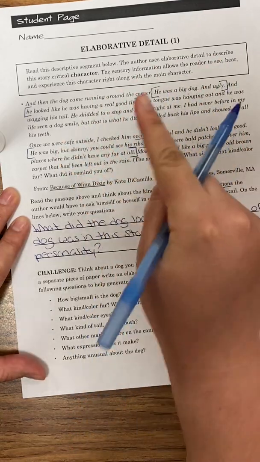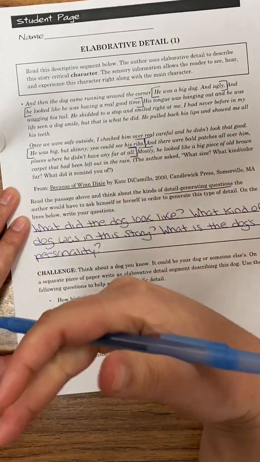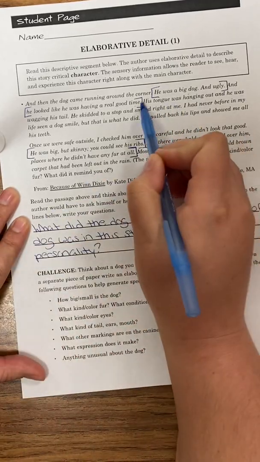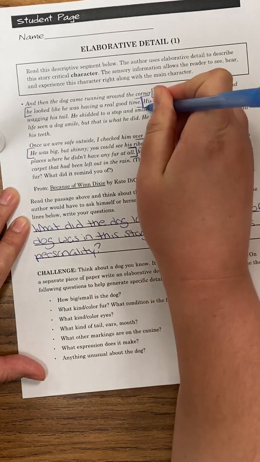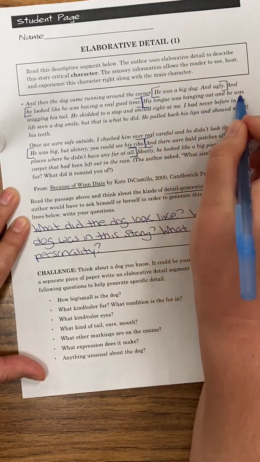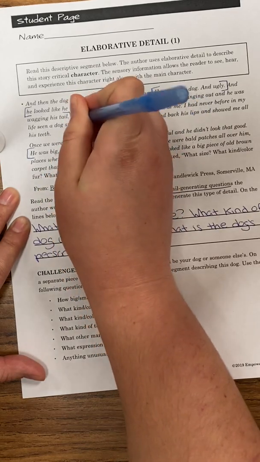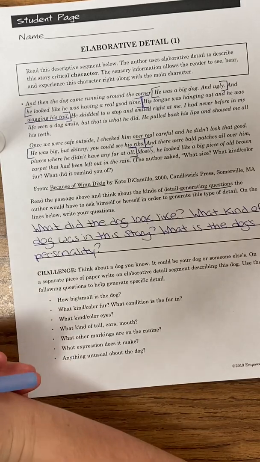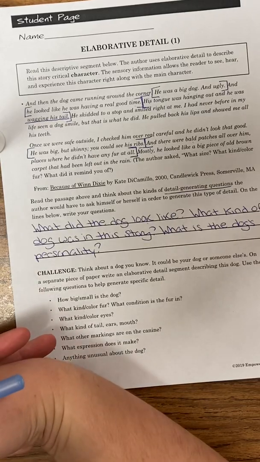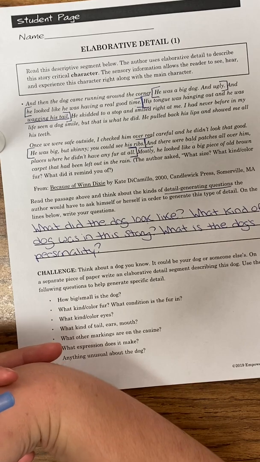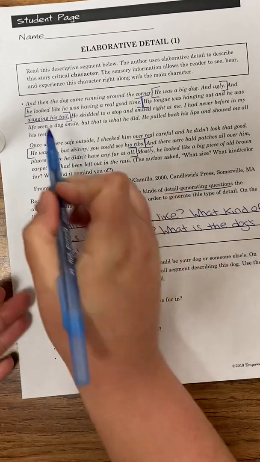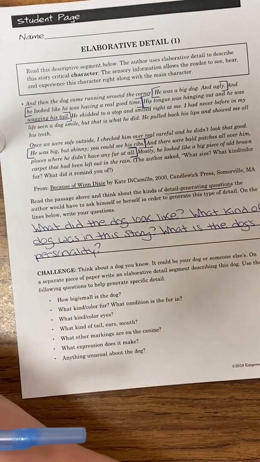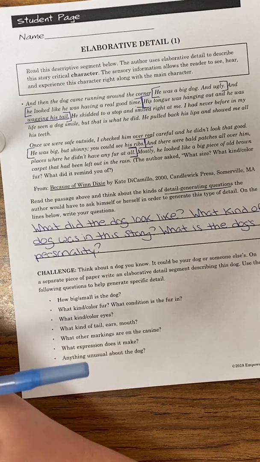But it doesn't just stop there. What details show us, the reader, that this dog was having a good time? That would be the second sentence right here. His tongue was hanging out, and he was wagging his tail. Well, boys and girls, we know, or we should know, if you have a pet dog of your own, that when dogs wag their tails, they're happy. They are very happy and they're very excited. So that right there tells us the dog's personality. The dog is a happy dog, even though it has been neglected.